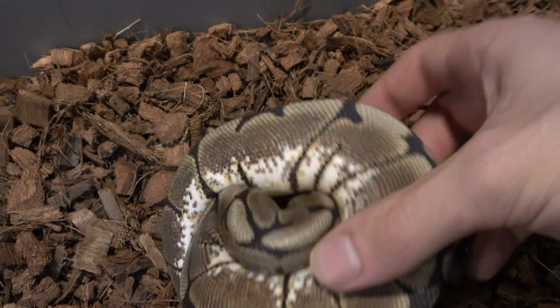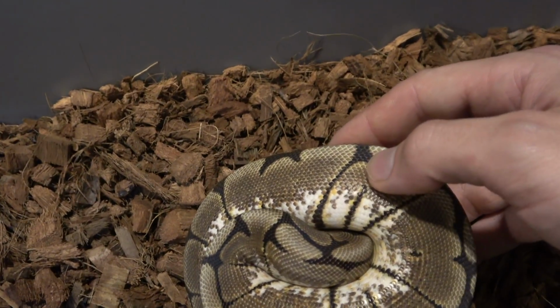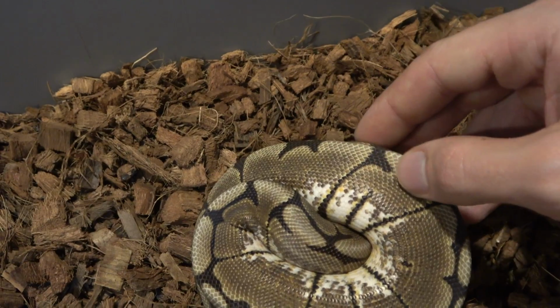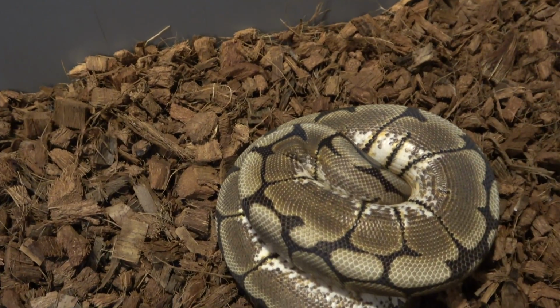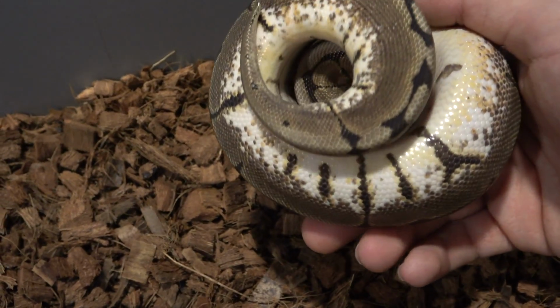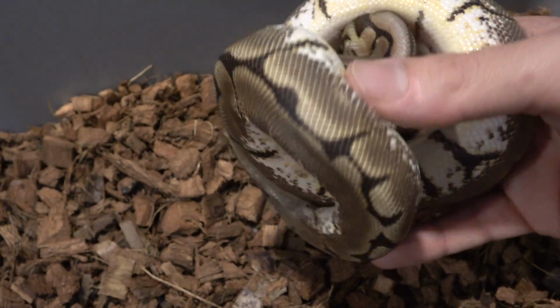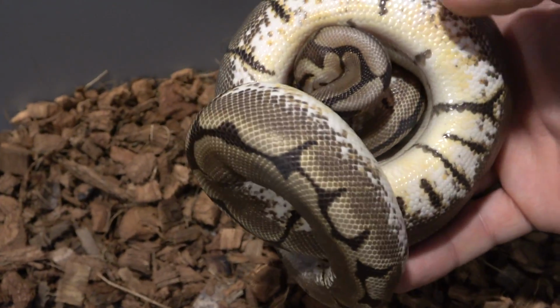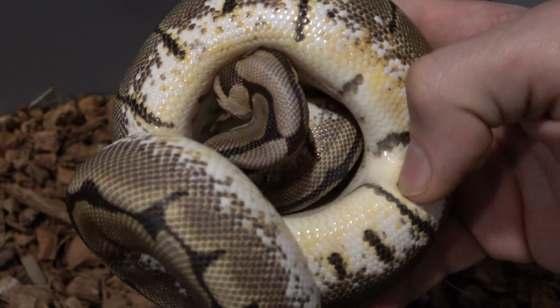Basically, you can get some spiders with really high white sides where the white almost comes up to the dorsal, and some that barely have any white and just have a few specks. But this spider has a lot of white, as you can see, and usually when you have a spider with a lot of white, you'll get these really nice yellow tones towards the belly.